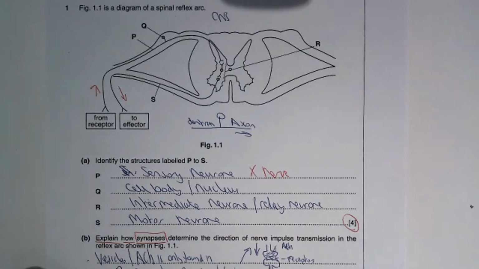And you could also say that because you've got a high concentration of neurotransmitter at this end and a low concentration of neurotransmitter at the presynaptic end, that the diffusion from a high concentration to a low concentration is in one direction, due to the concentration gradient.